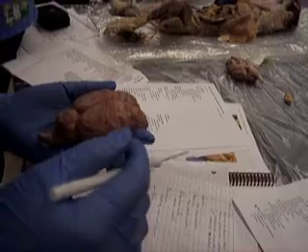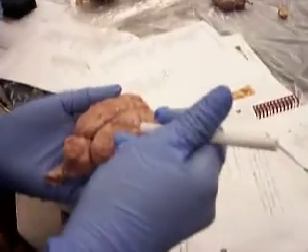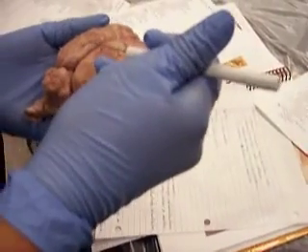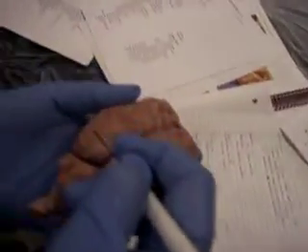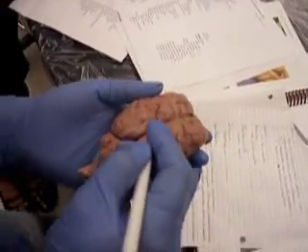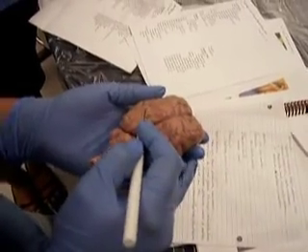So right down the center, this little thing that breaks the brain in two halves, that's the longitudinal fissure. And then these little grooves, those are the sulci. And then the little mountains or the little ridges, those are the gyri.